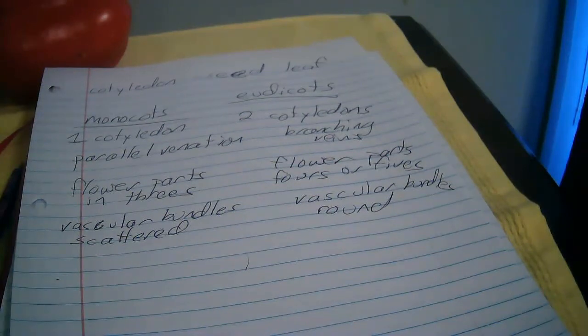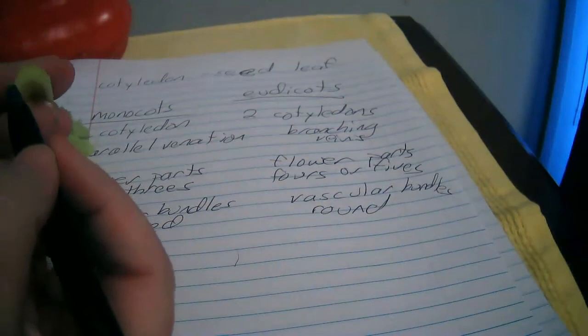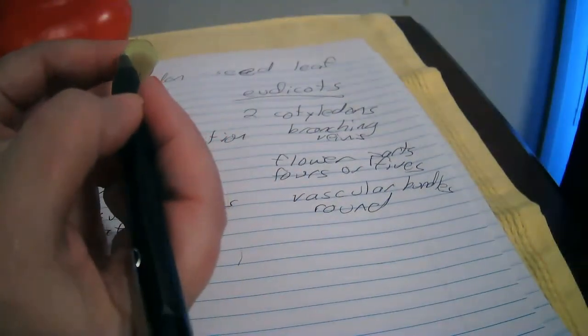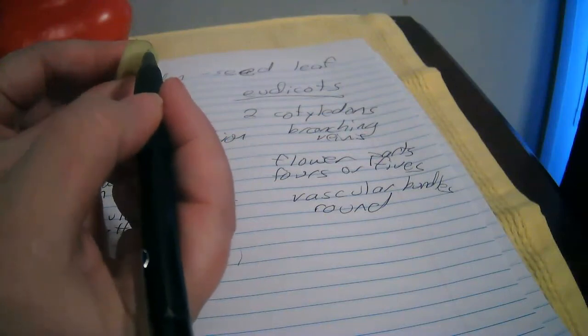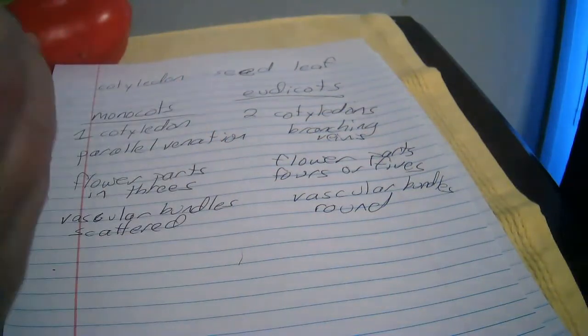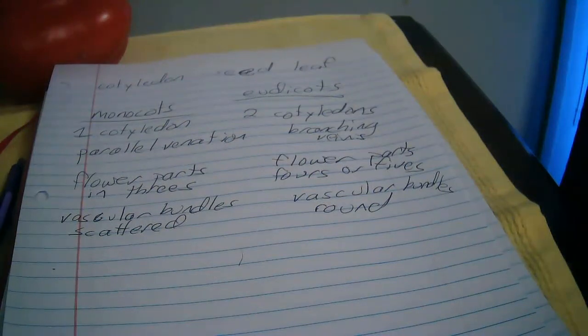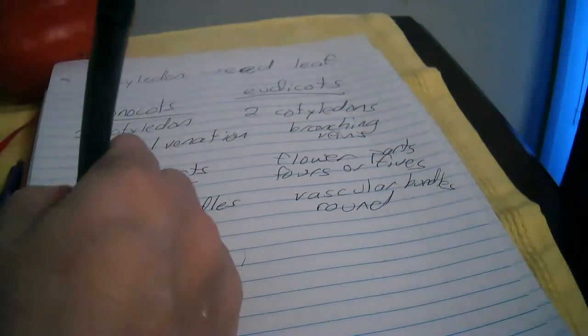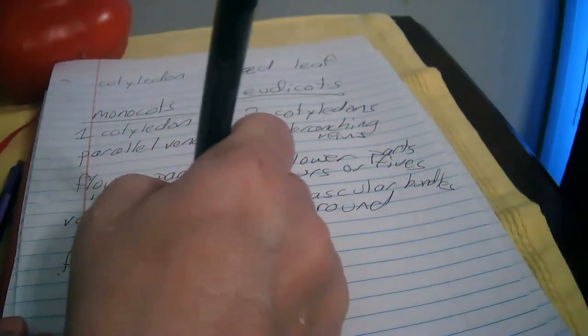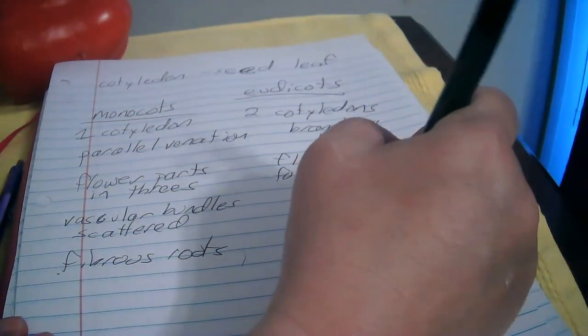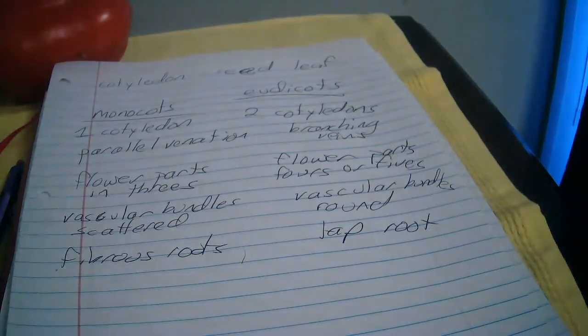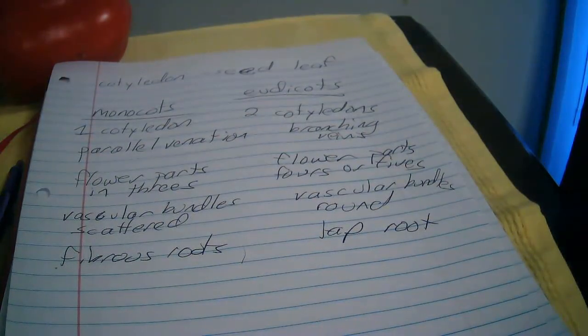So you would see, like for this one, and I'll show you this in a little bit, little bundles of vascular tissue all along the edge here that kind of go in a pattern. So they have no pattern in monocots, but they do have a pattern in eudicots. Also, the eudicots have a taproot, whereas monocots have fibrous roots. That means there are a lot more roots in monocots, and they're a lot more scattered. And a dicot is going to have one long root with branches coming out from it. Think about a carrot. A carrot is a taproot.